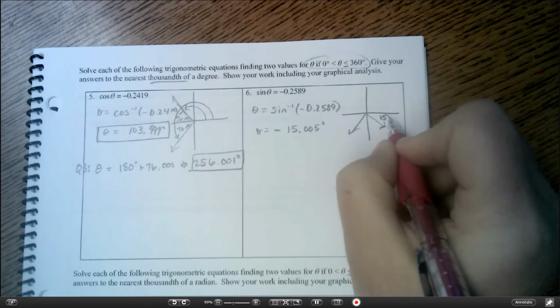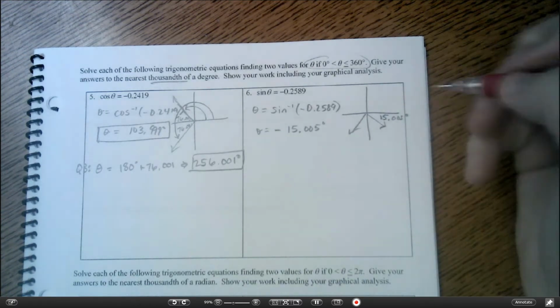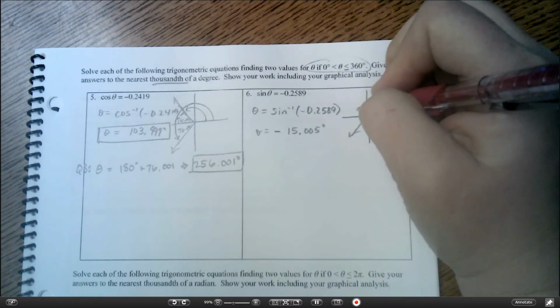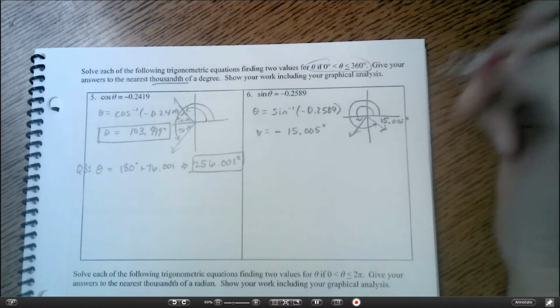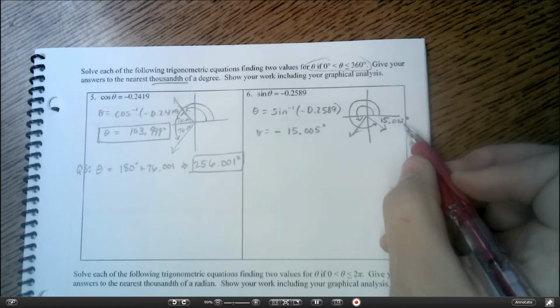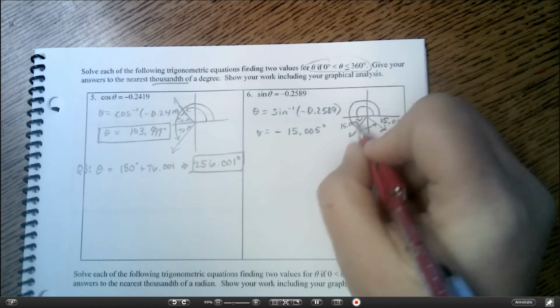So the 15.005 degrees is our reference angle. But remember, when we're drawing it in standard position, we've got this angle and then this angle. So 15.005 is here. The same reference angle as 15.005.